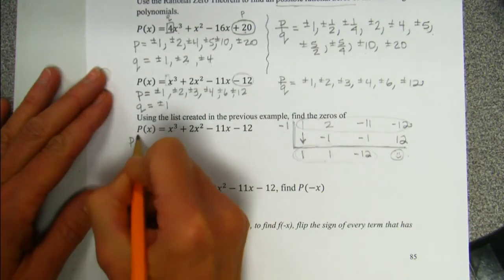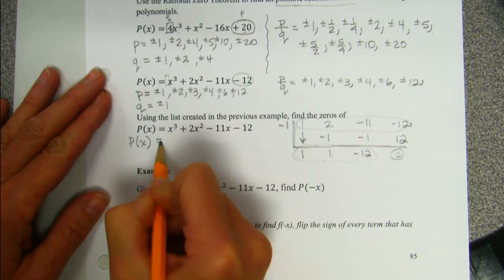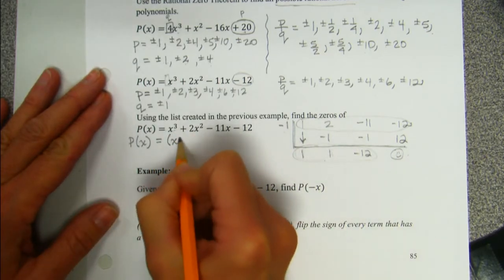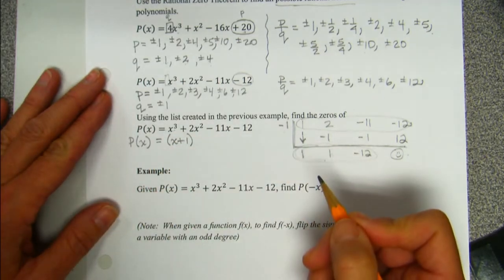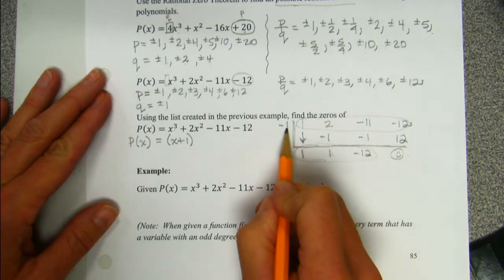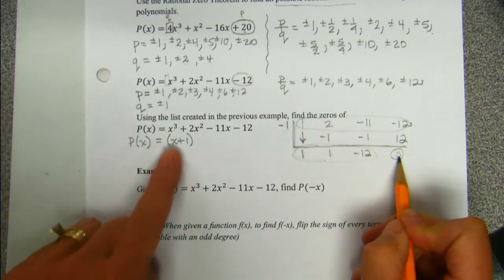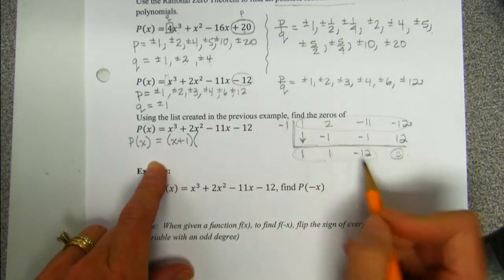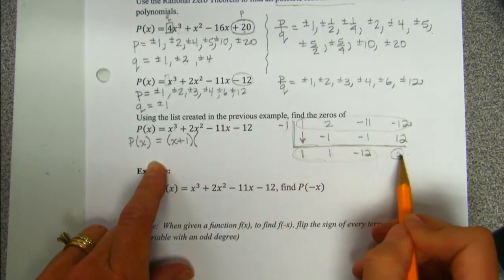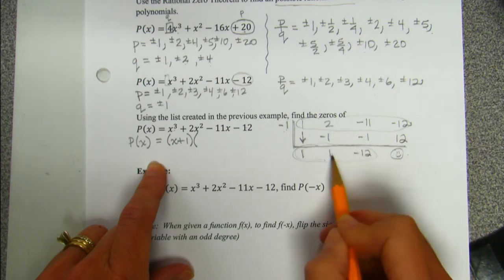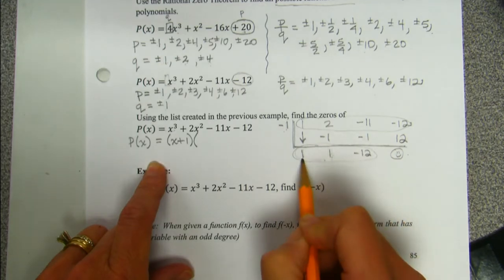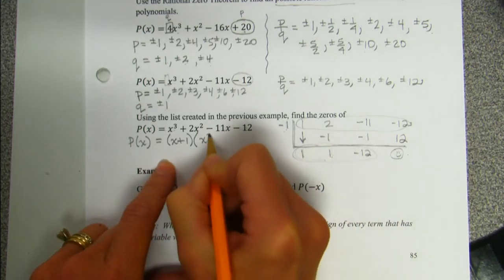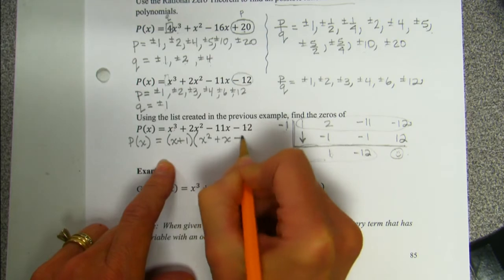This entire function can now be written as x plus 1. Do you see how I got that? There's a negative 1 on the outside that gave us a 0. That means x plus 1 is a factor. That's called the factor theorem. And we can write it as the product of x plus 1 and the reduced polynomial. Remainder of 0, constant is 12. This goes with an x to the first. This goes with an x to the second. We're going to get x squared plus x minus 12.